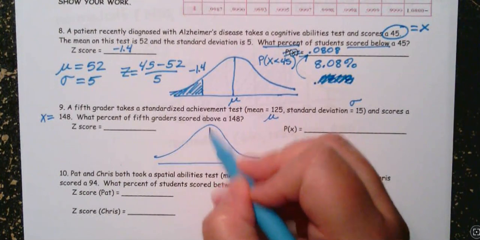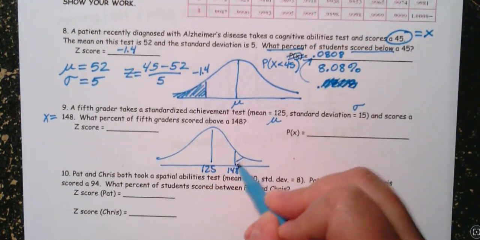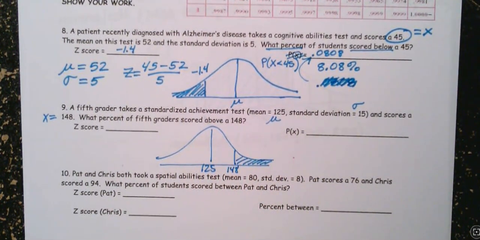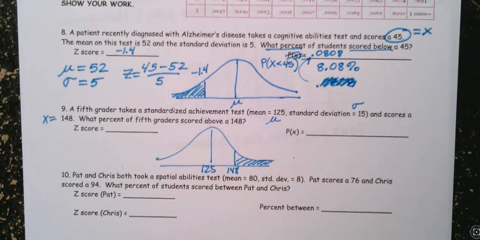So mu is here in the middle, 125. Here's the 148. We're asking for the area to the right of that. Remember, the table gives us the area to the left, so we're going to have to subtract from 1, because the entire area under the curve is 1.